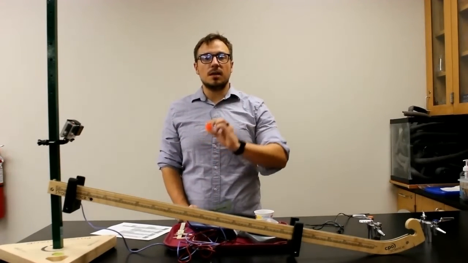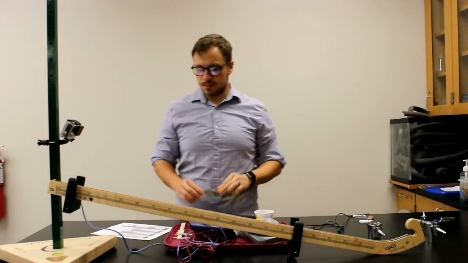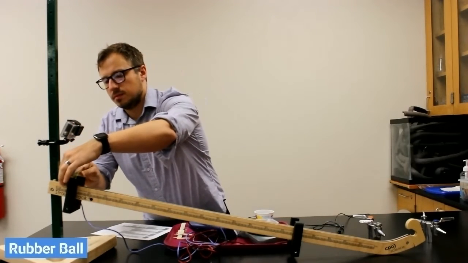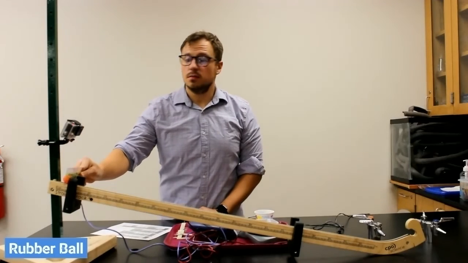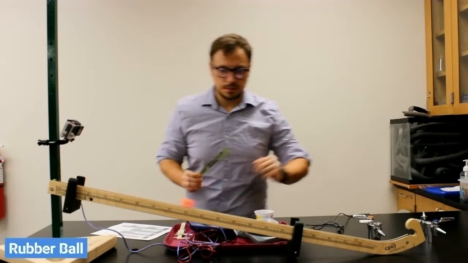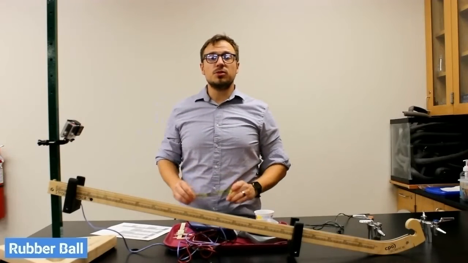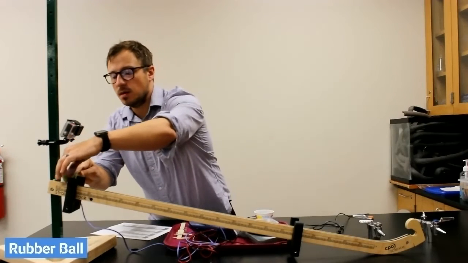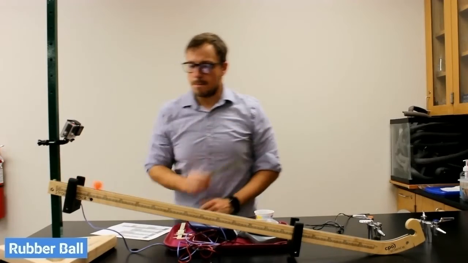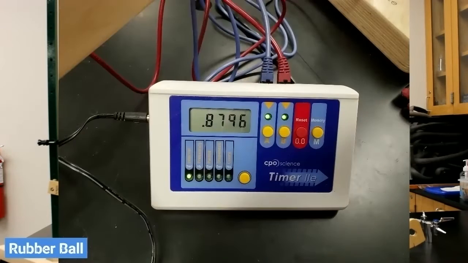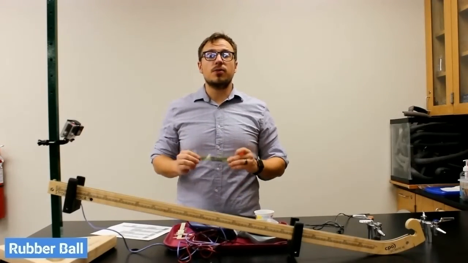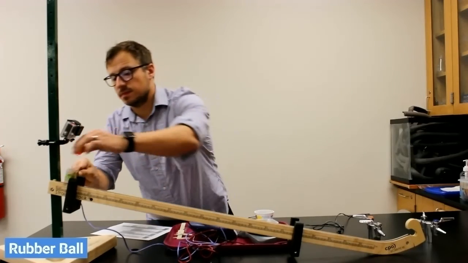Lastly, I'm going to run the time trials for that rubber ball. This is time trial 1 for the rubber ball. This is time trial 2 for the large rubber ball. This is time trial 3 for the large rubber ball.